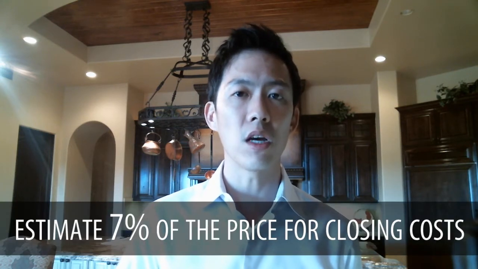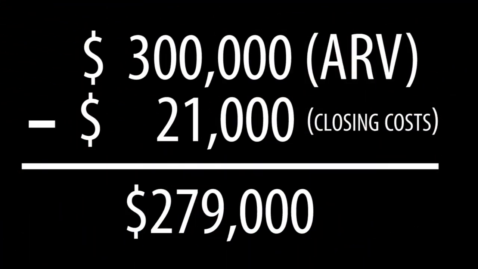Now, if you sold it for $300,000 on the market, understand that first of all, you have to take off closing costs. A good rule of thumb for closing costs is to estimate about 7% of that price. You can just take it off the top, and that includes title fees, realtor fees, attorney fees, anything like that, and you'll get pretty close to that 7% number. So for that $300,000 house, if you take off $21,000, which is 7%, you end up with about $279,000.